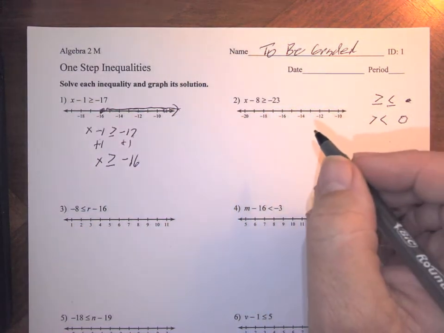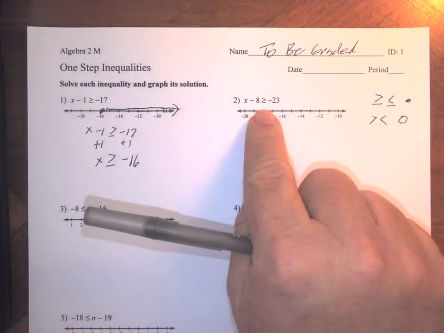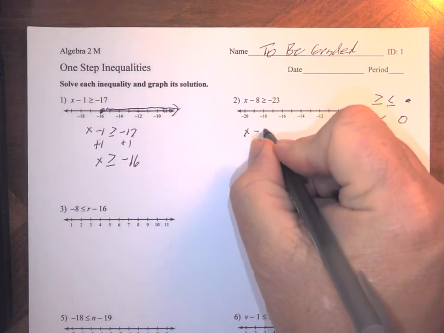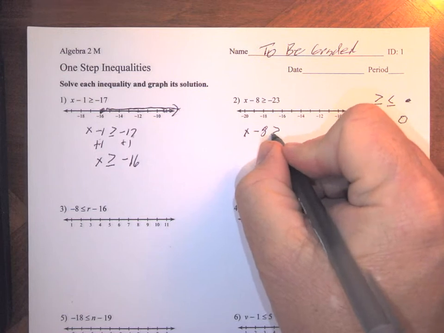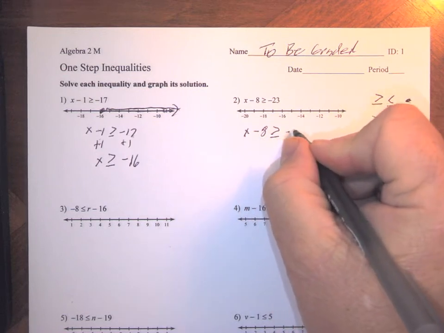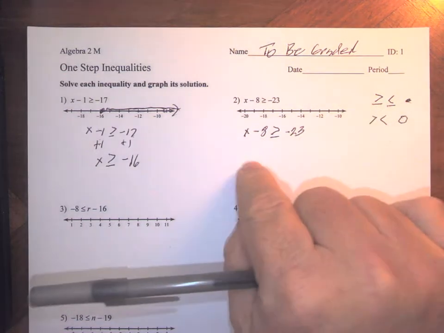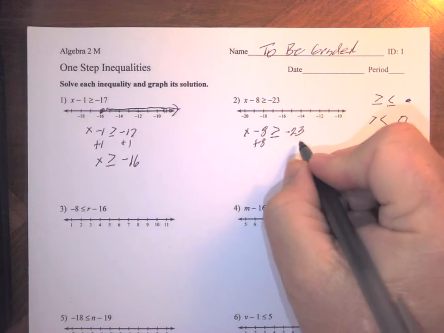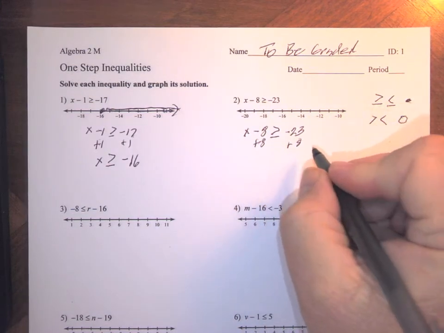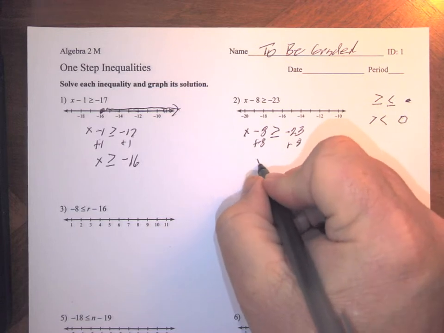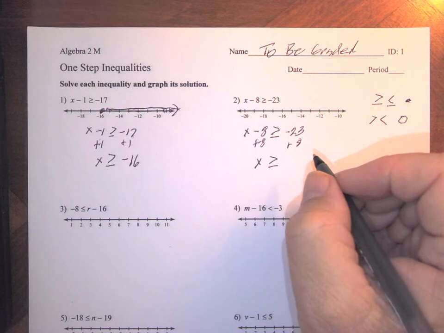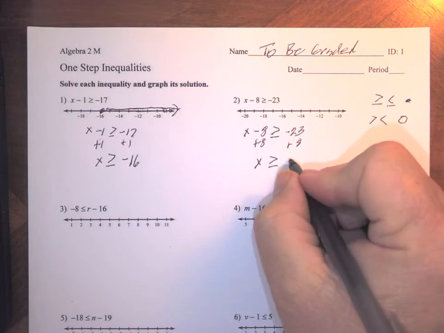So let's take a look at this one. The rest are all pretty much the same. You want to get the variable on one side and your numbers on the other side. So we're going to add 8 to both sides, and we're left with x is greater than or equal to minus 15.